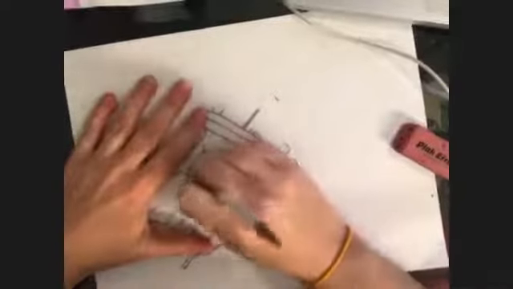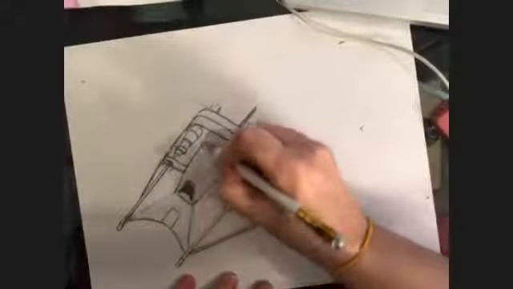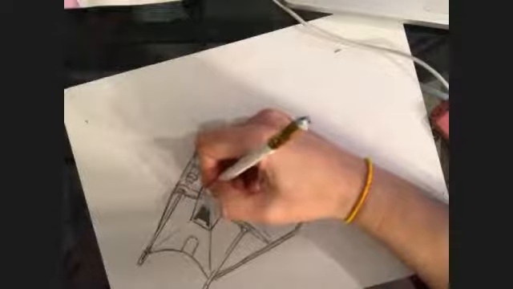So it makes more sense with the shape of the ship. Y'all are gonna hate me for this. But that's part of the process. Okay. A little more proportionate. Now we're gonna come across with the top.